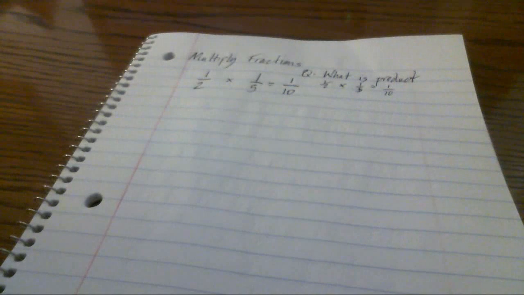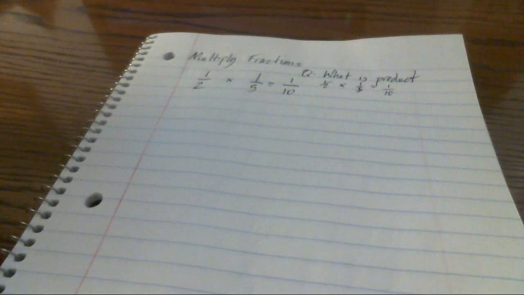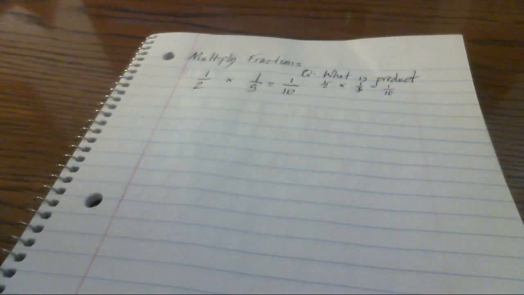Now, this is important to know because multiplying fractions is the same process as dividing fractions once you know the rule and have set up the fractions the correct way. A key vocab word that I want everybody to know is reciprocal.